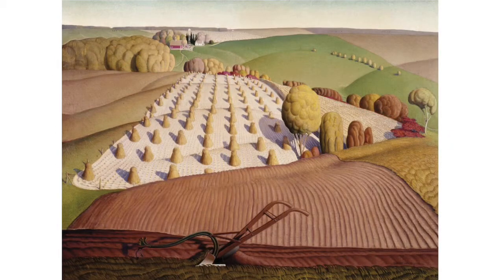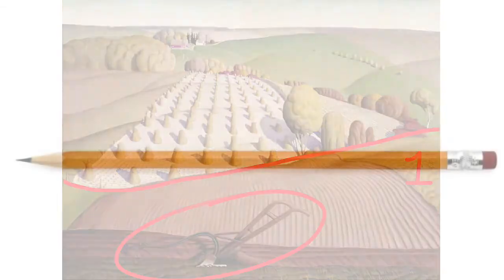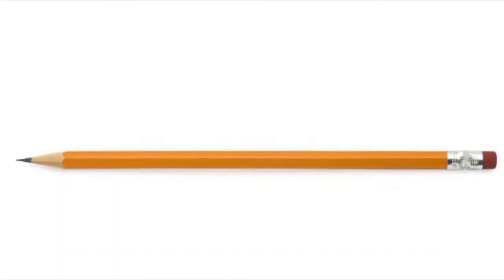Artists, like Grant, have a few tricks to making something look close and far away. To make something look closer to the viewer, we put it in the foreground. We also make the object fairly large. If you notice, something that's closer to you appears larger. Try taking your pencil. Place it by the tip of your nose. Now extend your arm and see how the pencil changes its size.